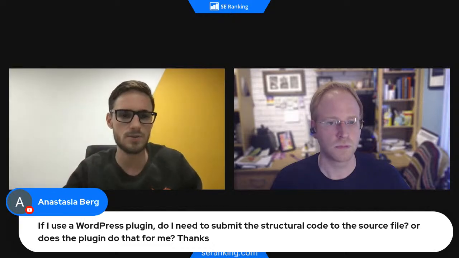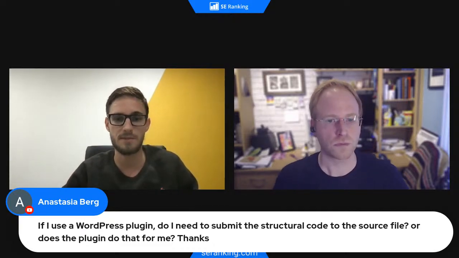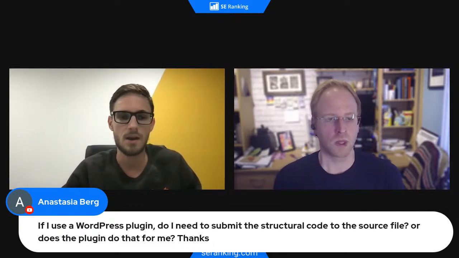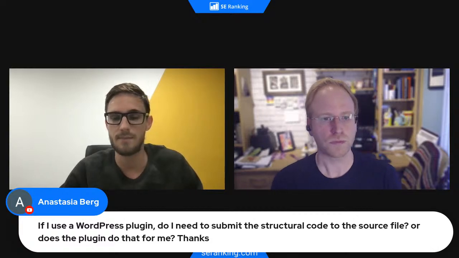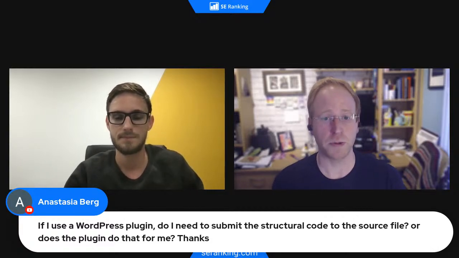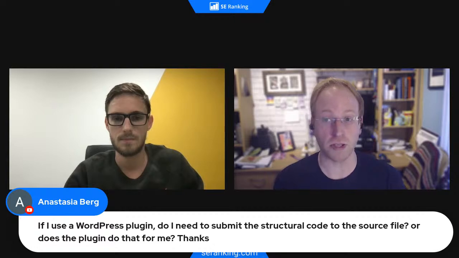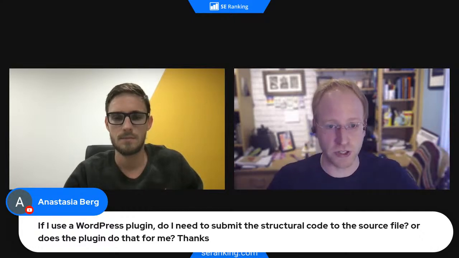So if I use a WordPress plugin, do I need to submit the structural code to the source file, or does the plugin do that for me? Good question. It will depend which plugin you're using. If you're using Yoast SEO, we do all this automatically. The only thing you need to do is go into your plugin settings and define the name of your organization or person and upload a logo. And then we work out all the rest and do it magically.